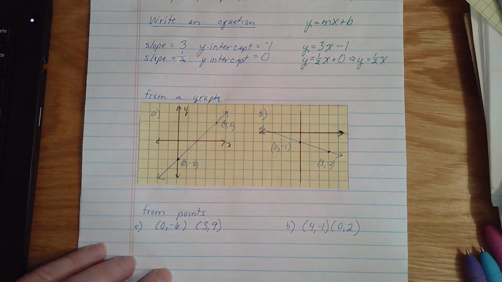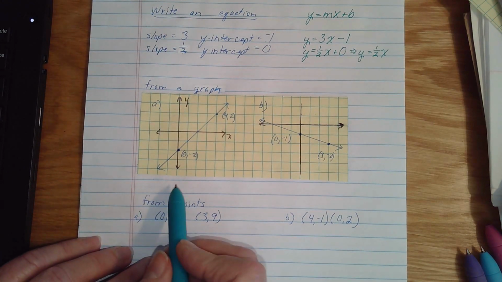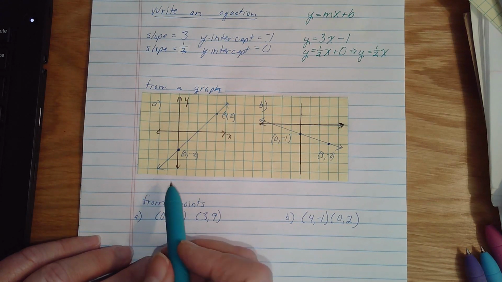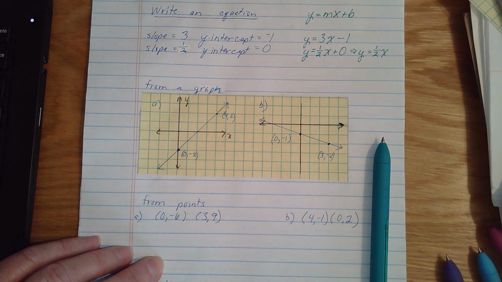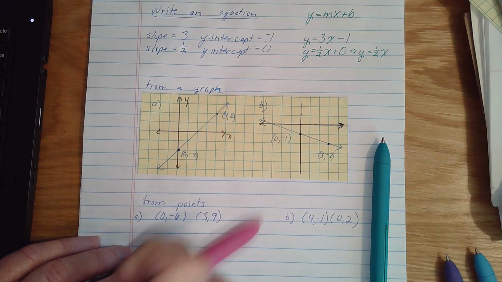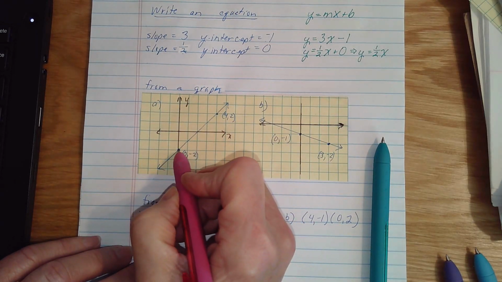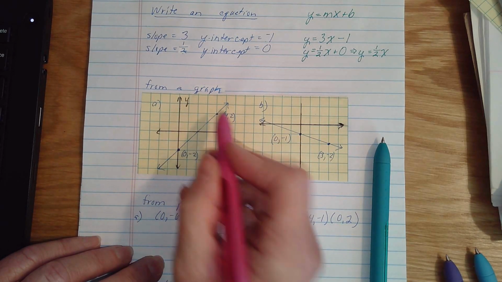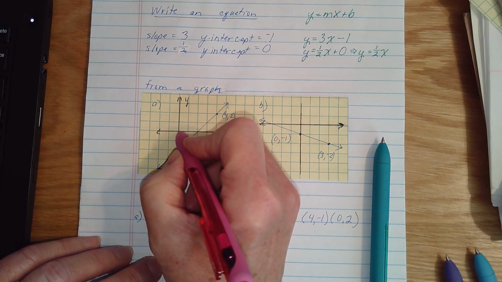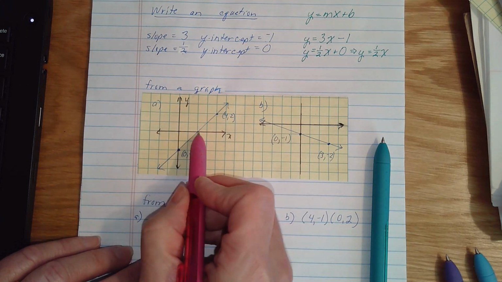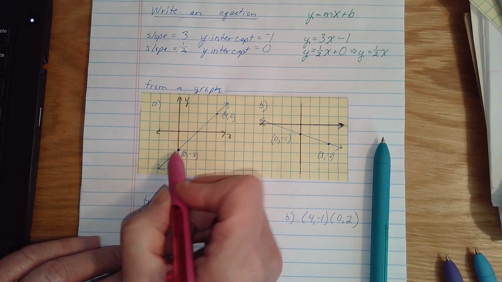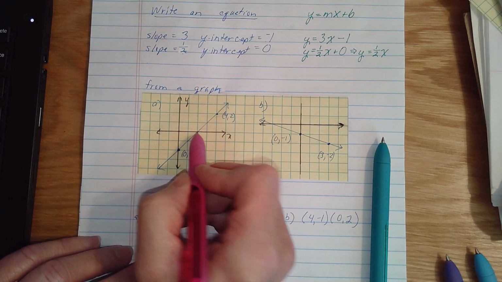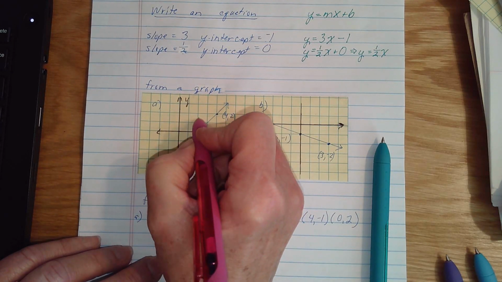Okay, so now we're going to look at finding the slope-intercept form of a line from a graph. So the first thing I'm going to do is look at these perfect lattice points where it crosses exactly. And from there, I'm going to calculate my rise and my run. I could go from point to point, but here I've got an intermediate point. I'm going to go ahead and start here.